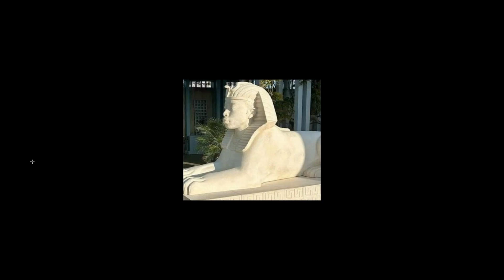This is the head of a pharaoh, an enlightened leader, wearing this crown, this headdress called the nemes. And the word nemes is ancient Egyptian for enlightenment, to be enlightened. So this is an enlightened person with an animal body.